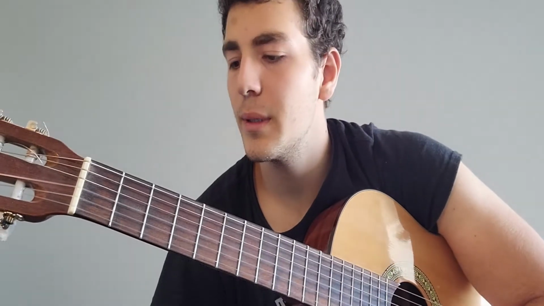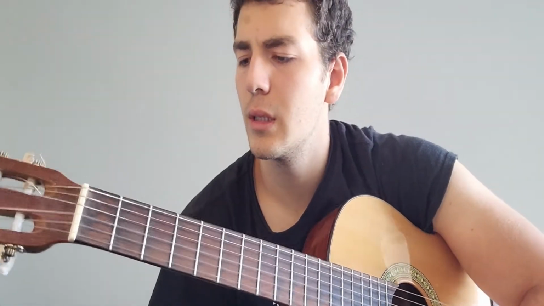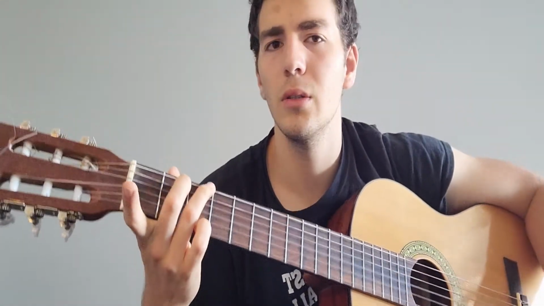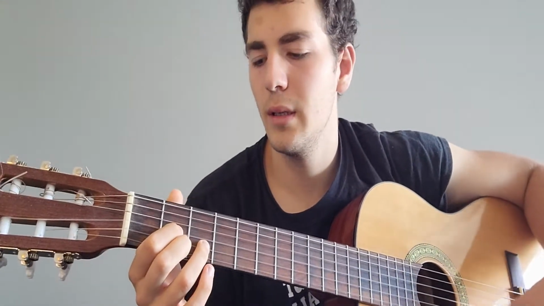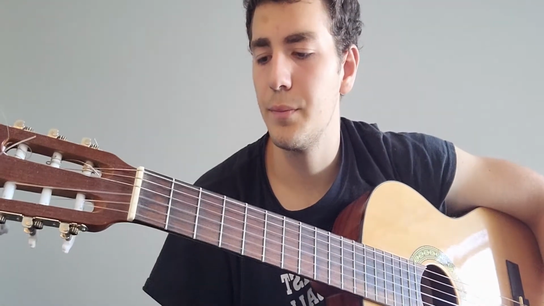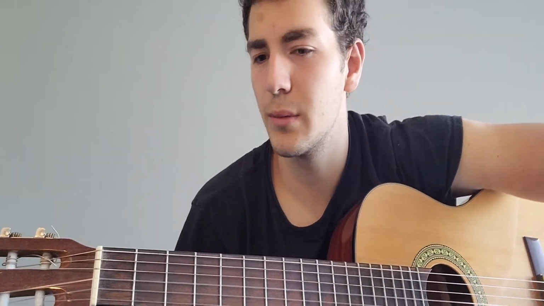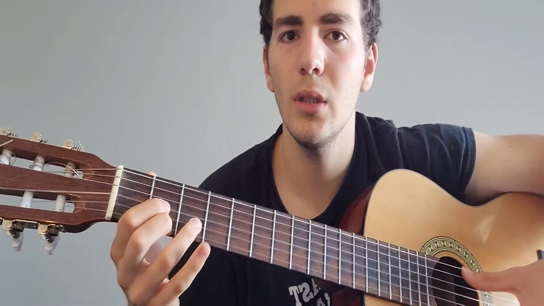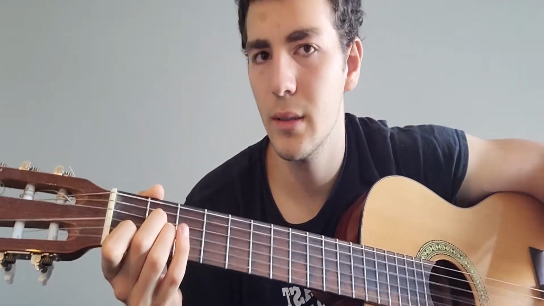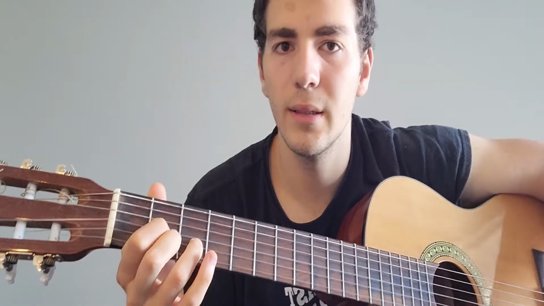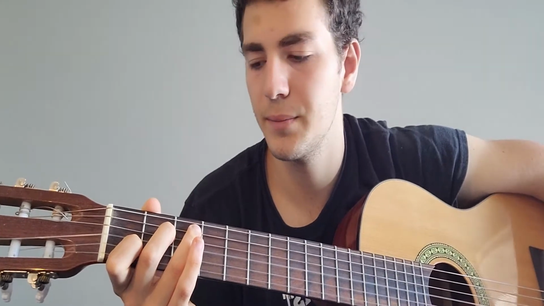Alright, so we're going to be playing this song using around 4 chords, including G, D, C, and A minor. I think the order is not changing throughout the song, and neither is the rhythm. The order is G, D, A minor, and then G, D, C.